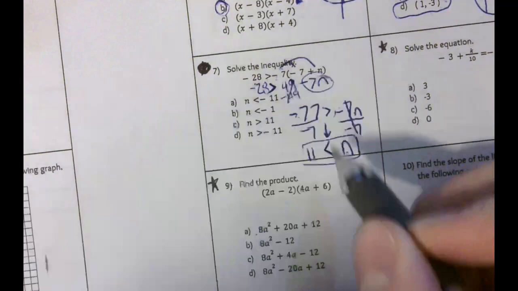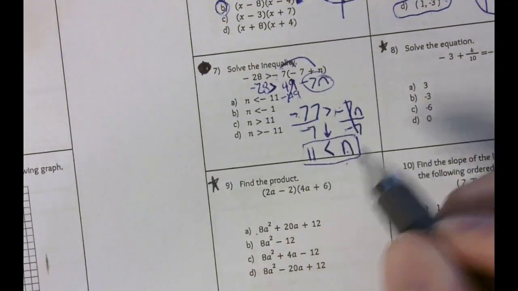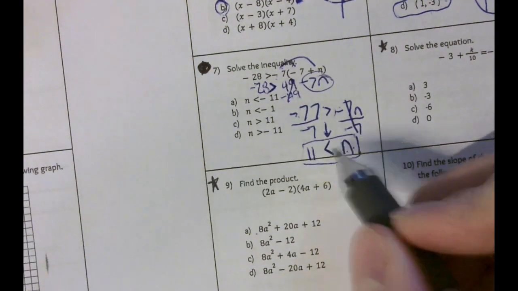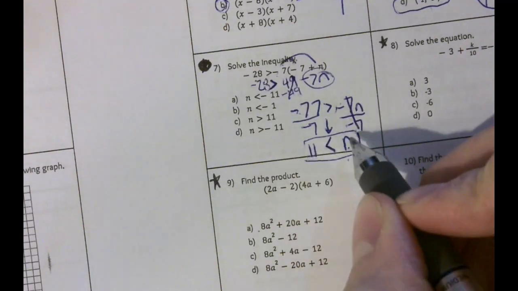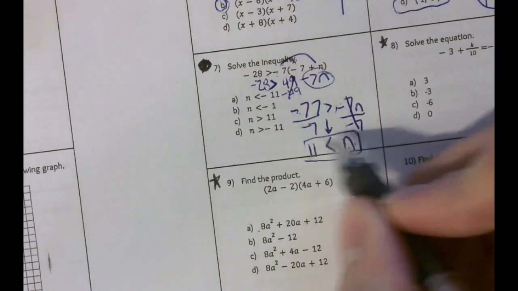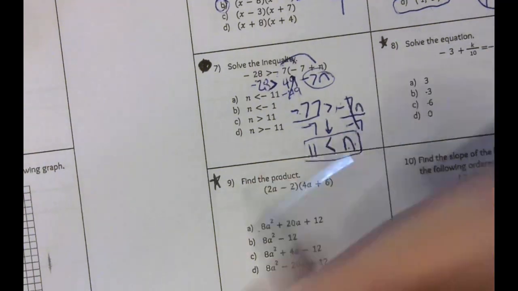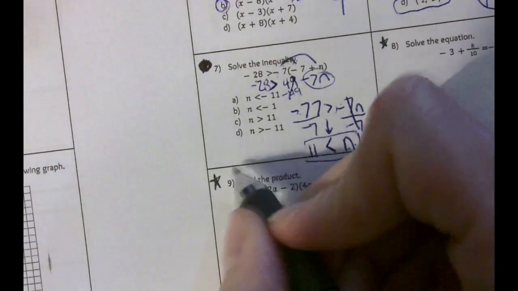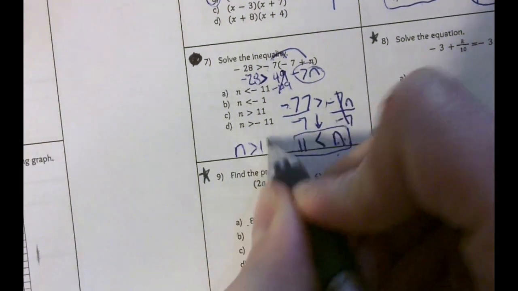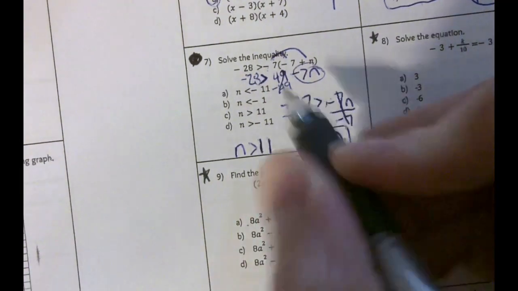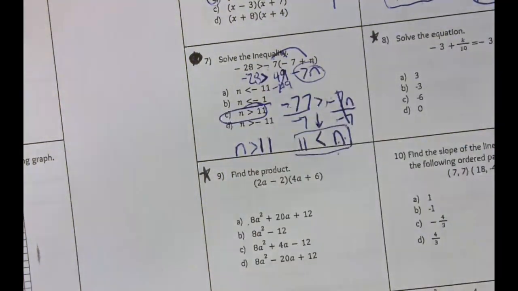Like the alligator is eating the n, so that means n needs to be bigger. So if I bring the n over here, the alligator needs to continue eating the n. We need to flip everything around. Just flipping it around can be a little bit tricky sometimes. But when I do so, the n will be greater than 11, like so. And so it'd be C. There we go.